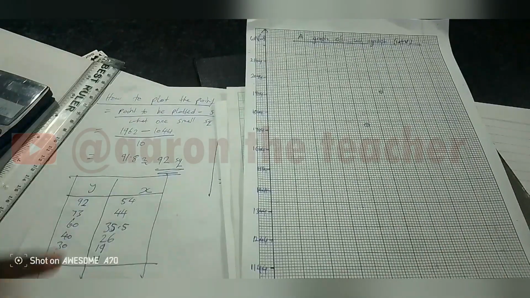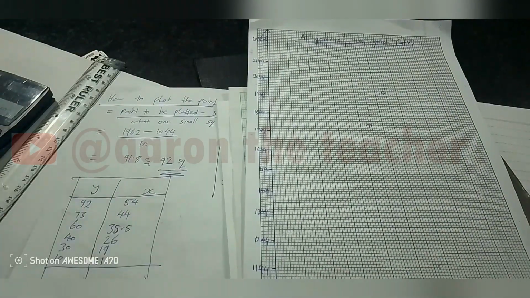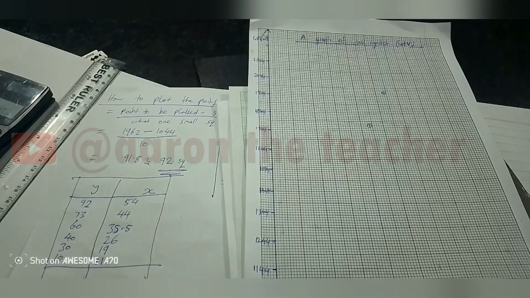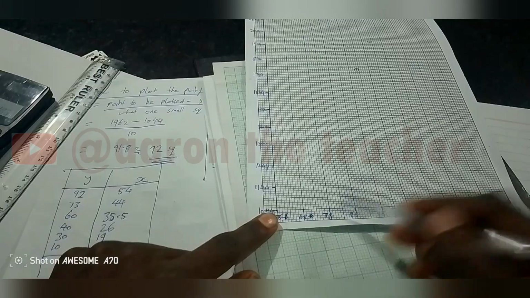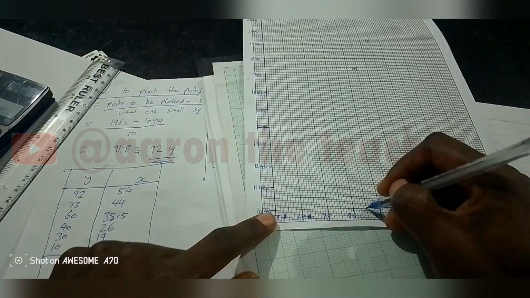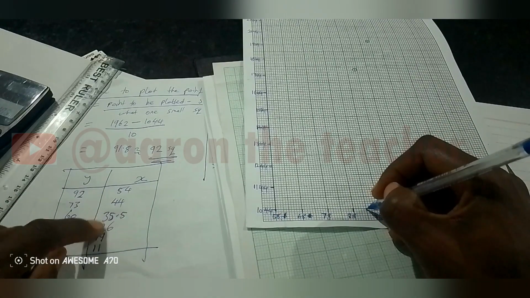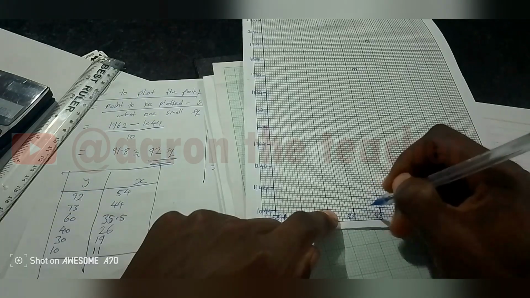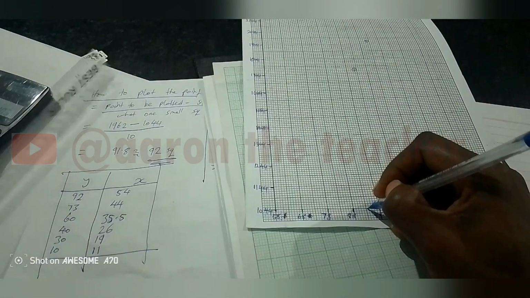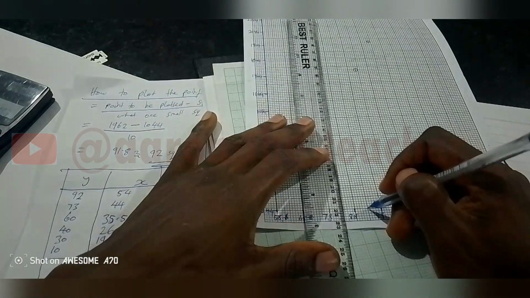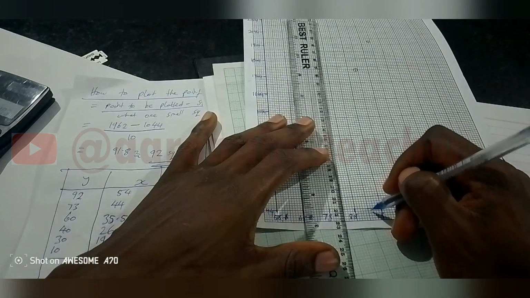Then we come now to 35.5. You're going to count 35 small squares from the start. Of course, 10, 20, 30, and 35. Then the 50. This 5, we shall estimate it to be in between that small square there. It is between the 50th and the 60th line.